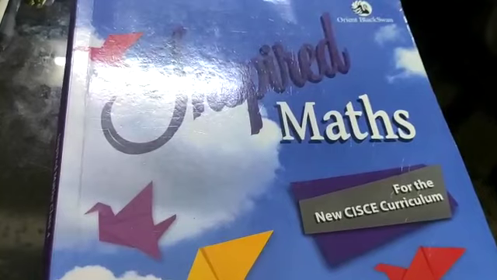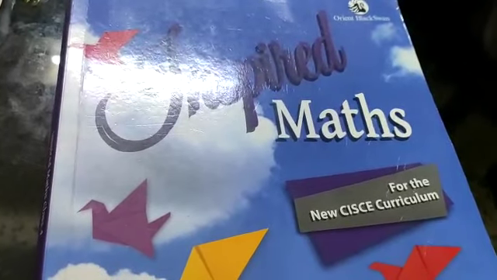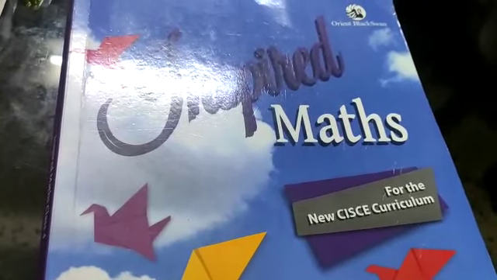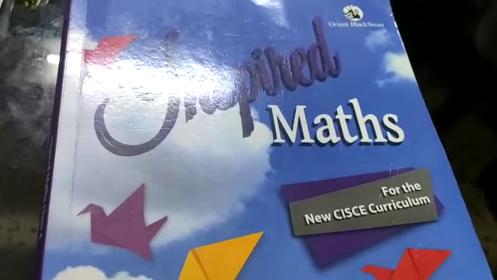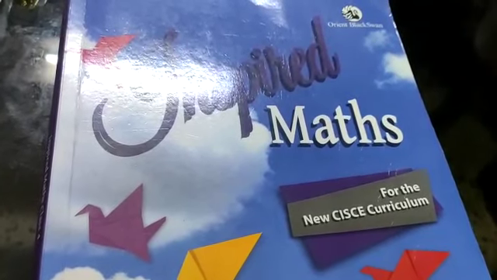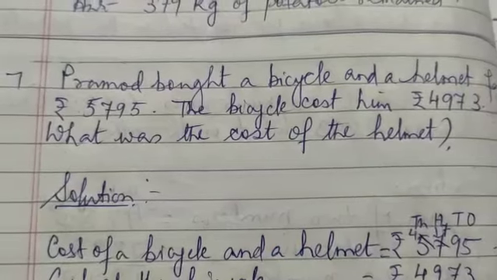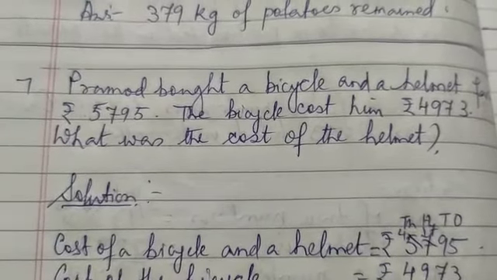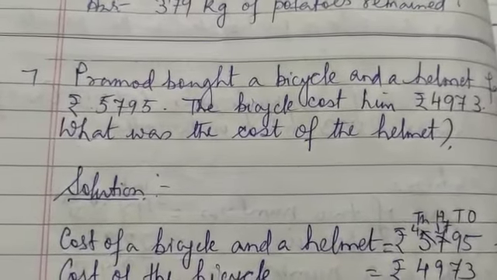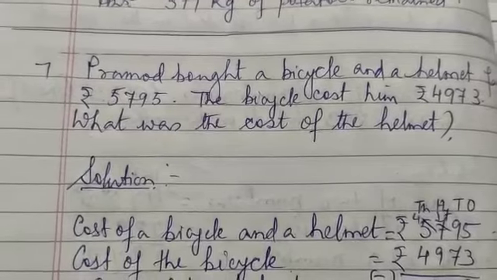Students, in my earlier video, I gave you 6 word problems. Today, take out your classwork copy. We will do from question number 7. I told you not to copy the question. You will write only the solution. You look at the question.